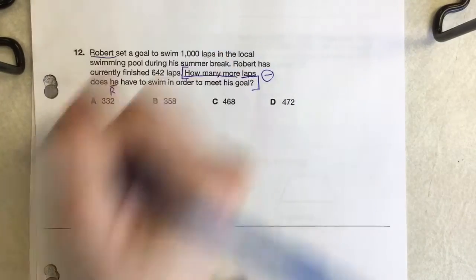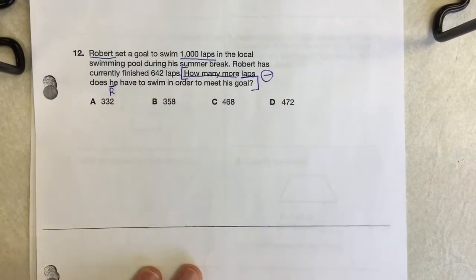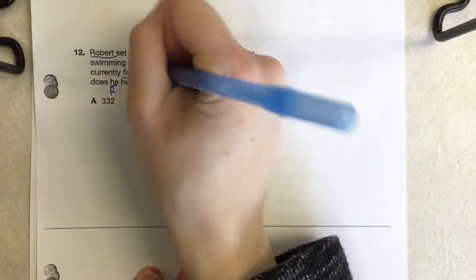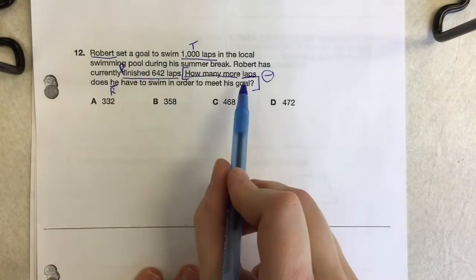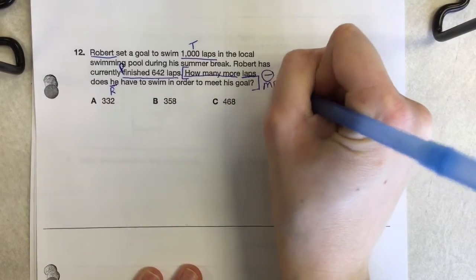So now let's see, I see Robert's name right here. His goal is to swim 1,000 laps, so that is going to be our total. Then it says down here he finished 642 laps. So that is a part that we know, and we're looking to see how many more laps he needs to still swim, so that is our missing part.